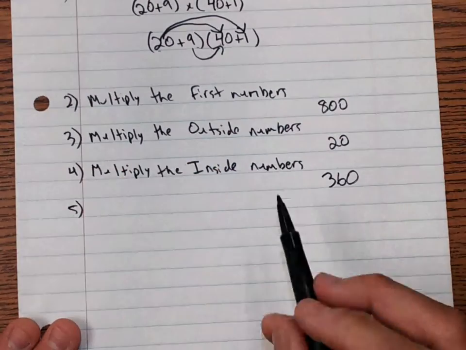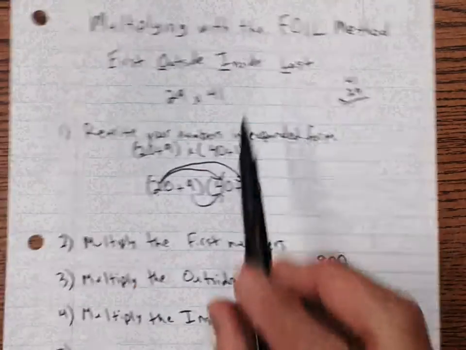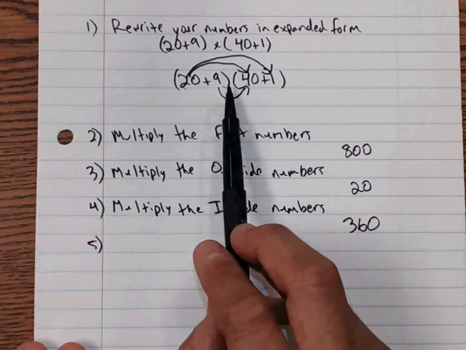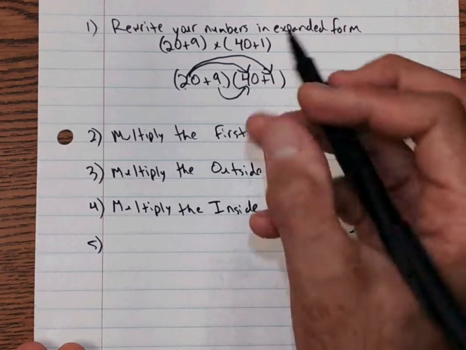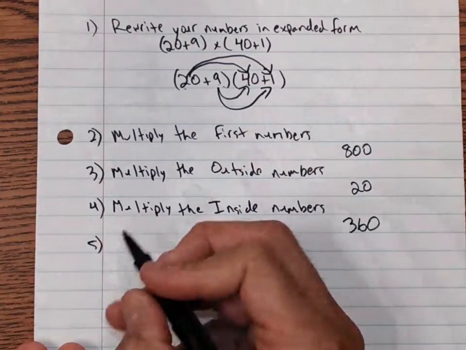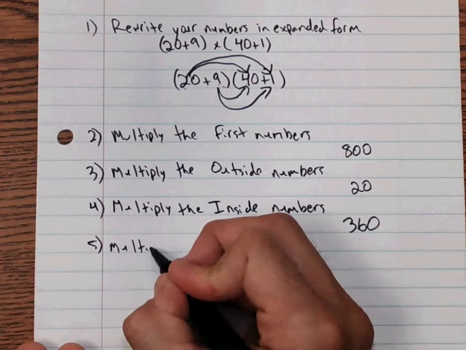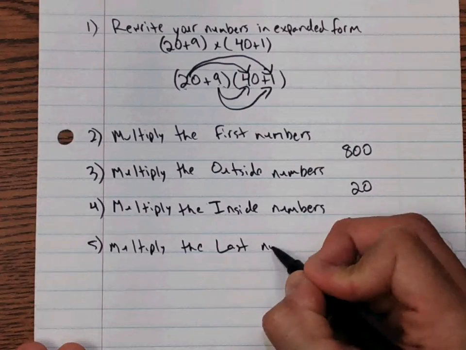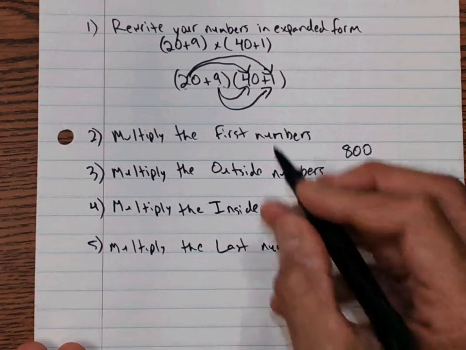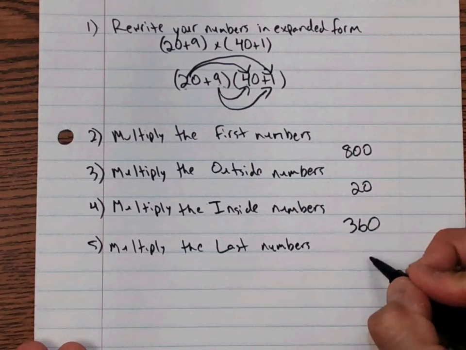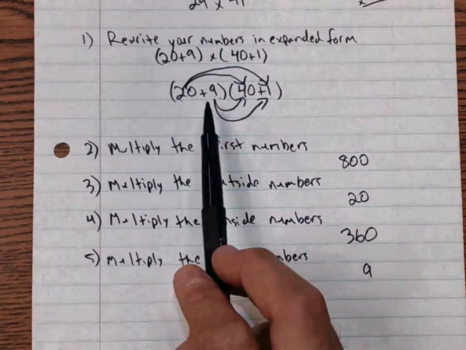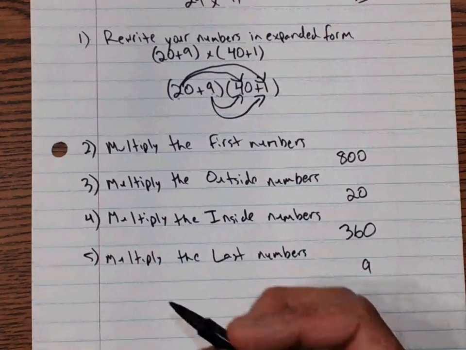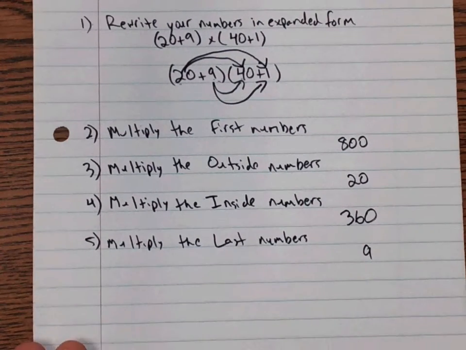And then finally, we're going to look at our L. That's going to multiply the last numbers. So that's the last number of each set of numbers. So this one has to be 9 and 1. So you multiply the last numbers. So 9 times 1 is just 9. So you have to make sure that both of your numbers were multiplied to both of your numbers in the second pair, or however many place values you have.